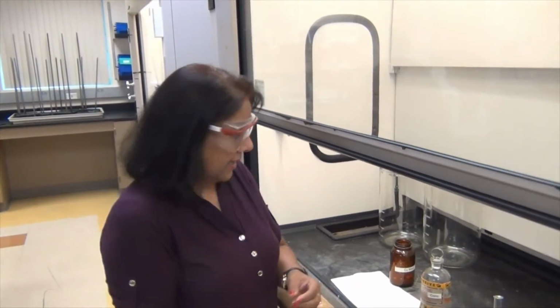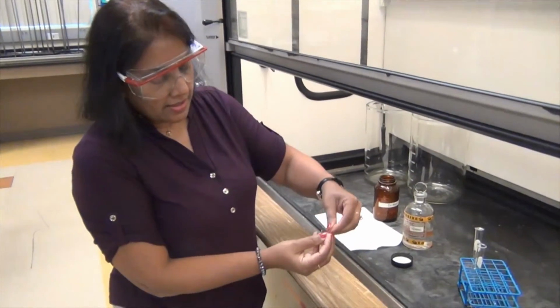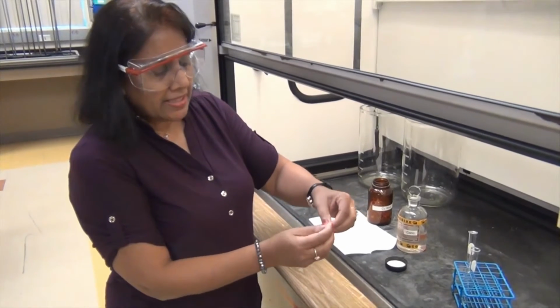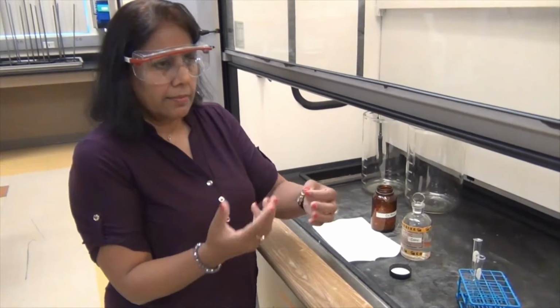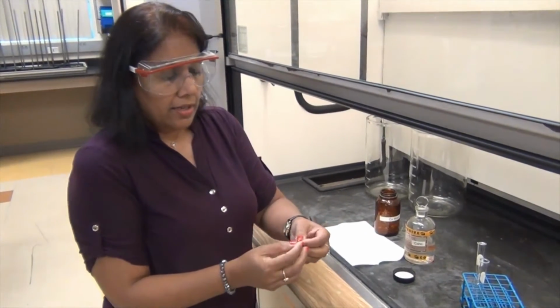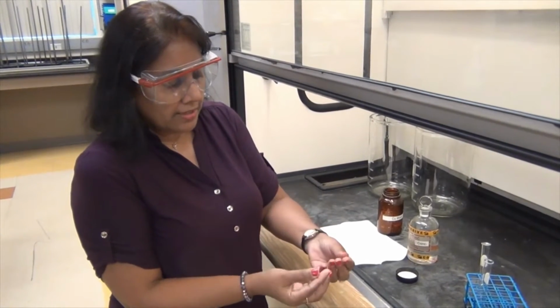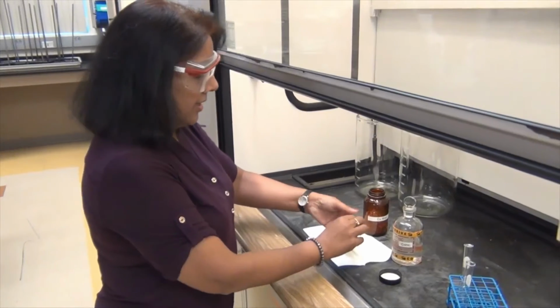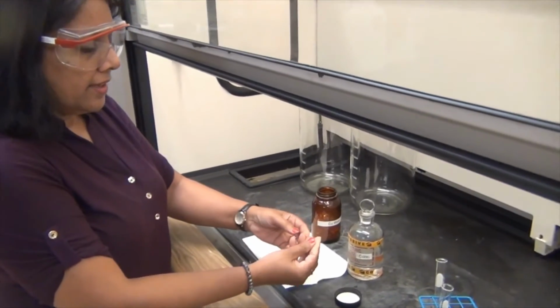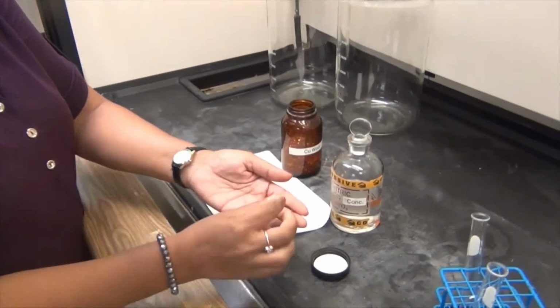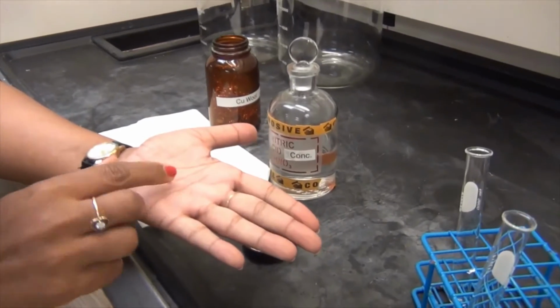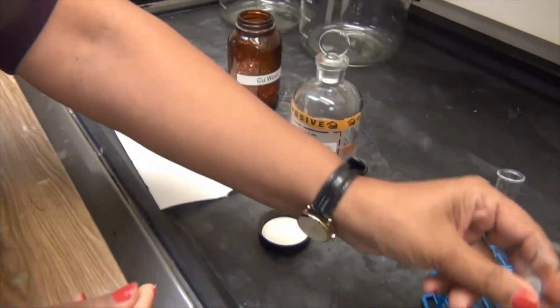So here I'm taking a little piece of copper, and you can see it's a wire kind of thing, and we get metals in different shapes and sizes. We get them in rods and pieces, and you've used magnesium strip already. This is a wire, okay? So I'm going to take this copper wire and just take a little bit of it. Remember, we're not weighing anything, so I'm just going to make it a little bead over here in my hand and put it in a test tube.